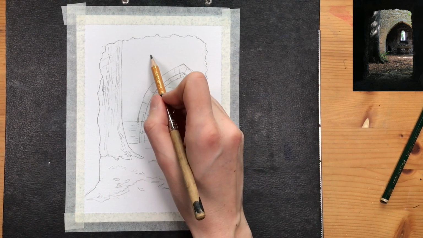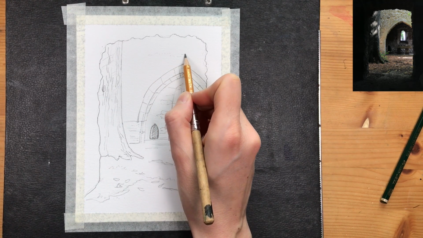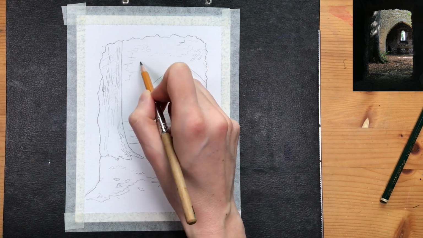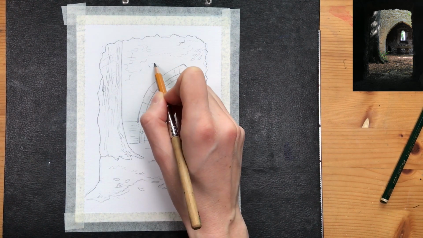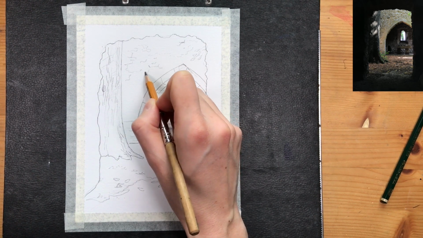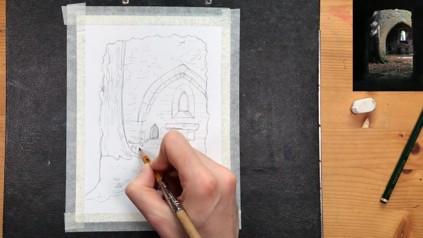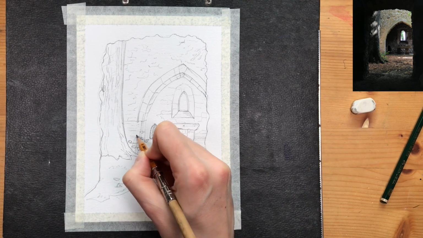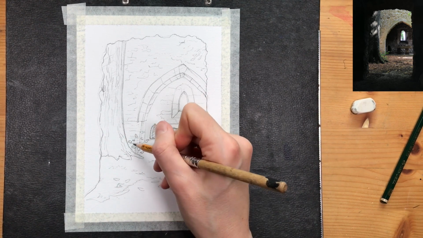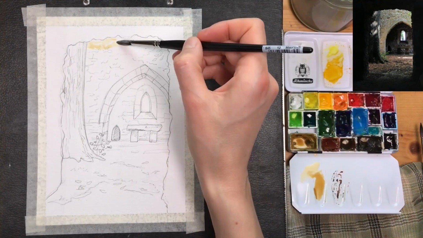So this time my sketch is based much more on the drawing than on the painting, and I'm adding all of these little things that I see, the cracks in the wall and all of the textures. I want to add all of these details with my pencil before I add color into the sketch.